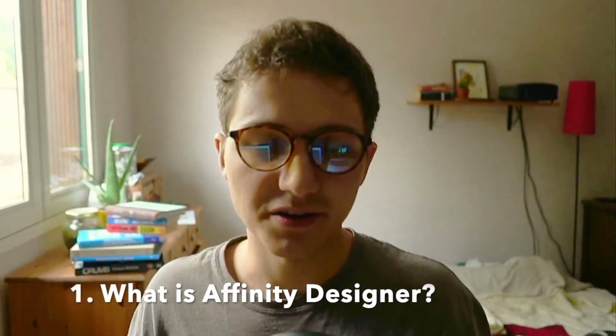So let's get into our top 5. The first one on the list should be knowing what Affinity Designer is. So what is Affinity Designer? Affinity Designer is a super quick, super fast, super flexible and beautifully designed application which lets you create vectors and edit vectors. It's very powerful when it comes to that, and it also gives you the ability to add in pixel textures and pixel retouching.